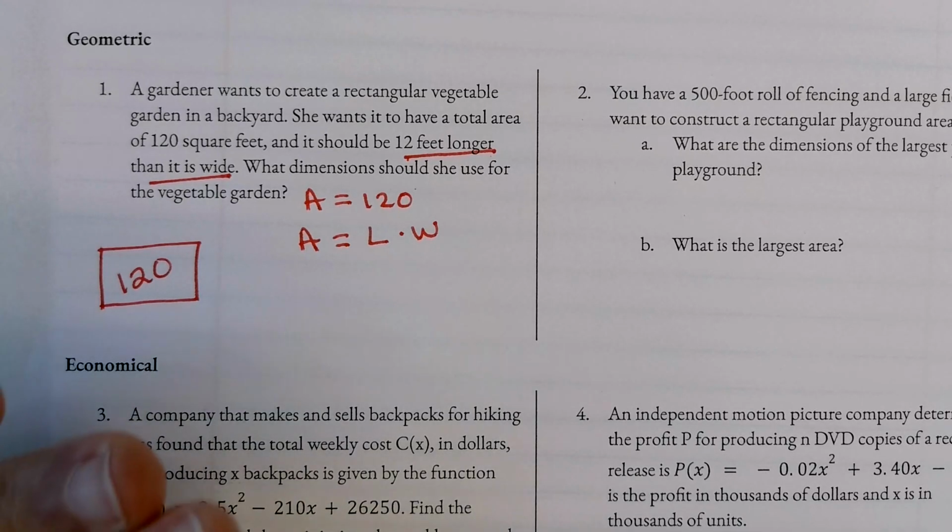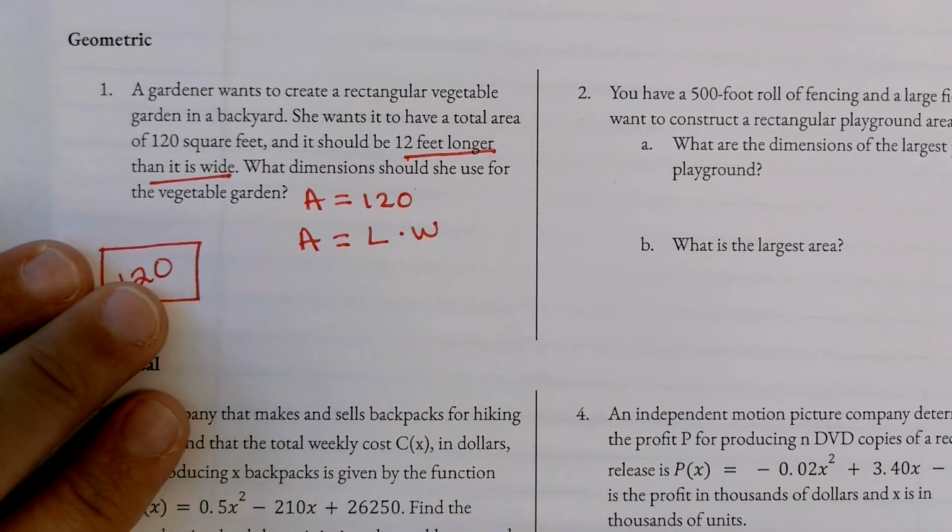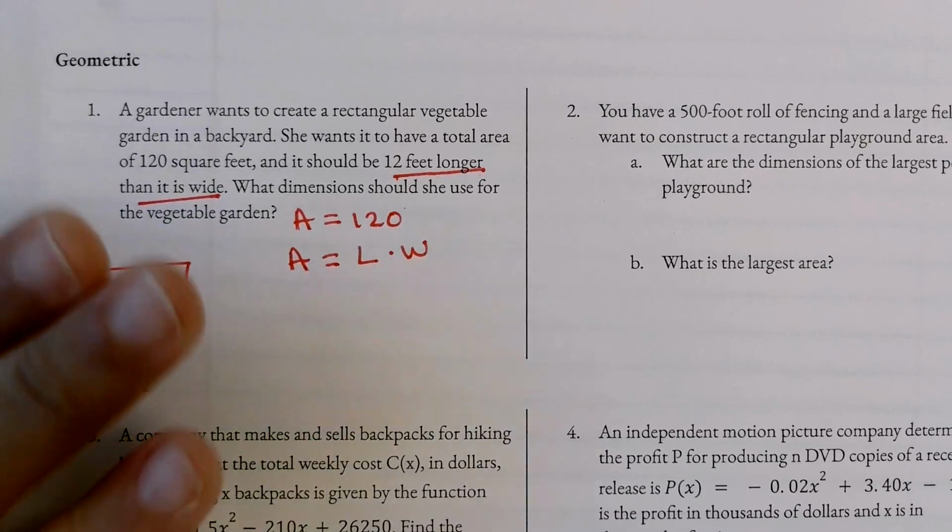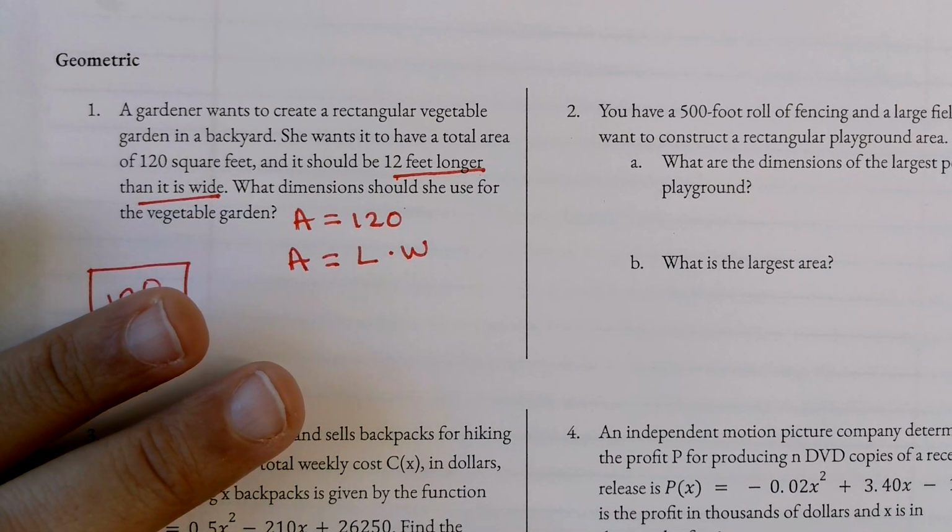Okay, sorry about that. I had a little problem, so I have some writing on this already. But this paper is available on your D2L if you need it.